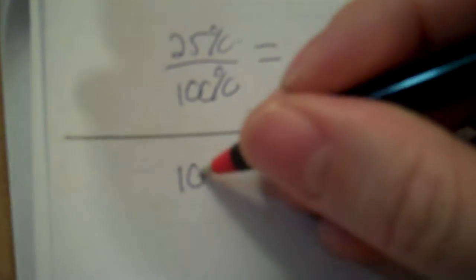Okay? Now it's just like the last two problems. We know that 100 times x is equal to 25 times 300. So I can't figure out what 100 times x is, so I put 100 times x. And then 25 multiplied by 300 is 7,500.